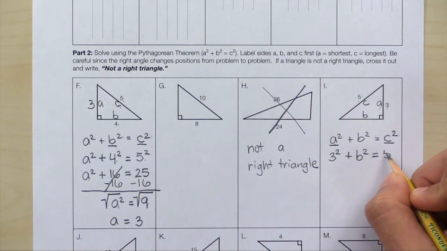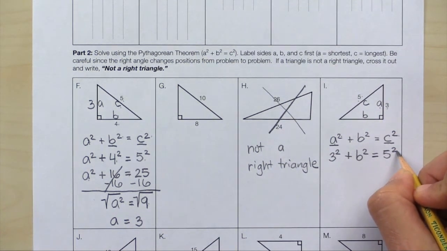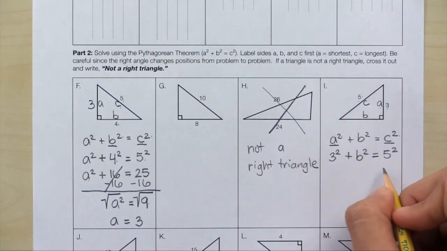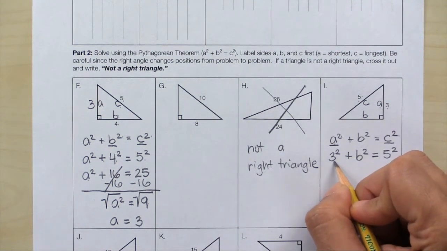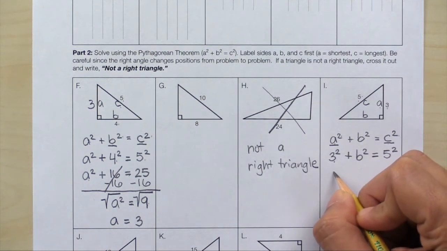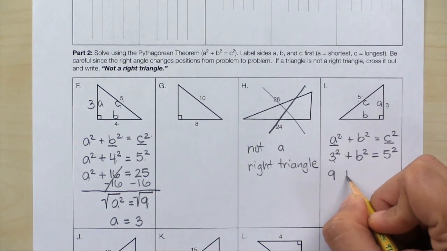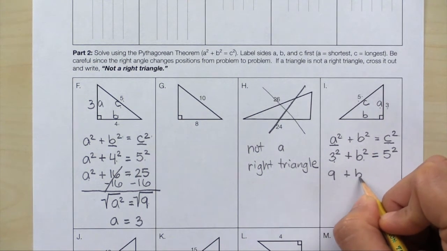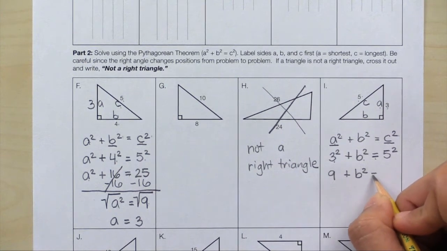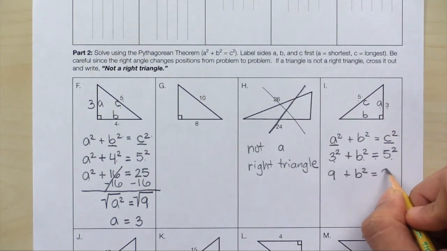So here is 5 squared. Next, let's simplify. Here we have 9 plus b squared equals 25.